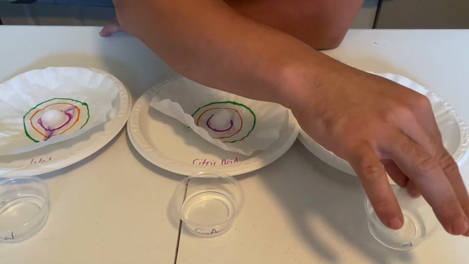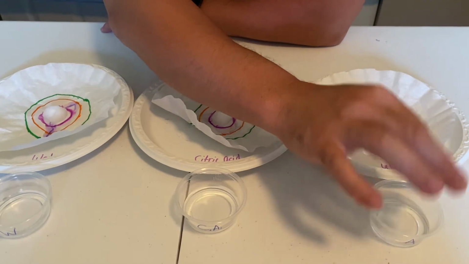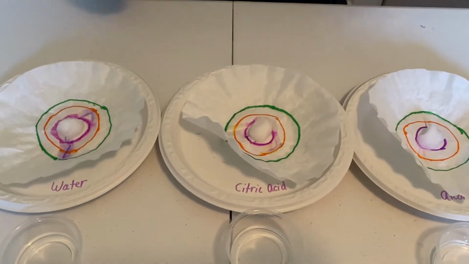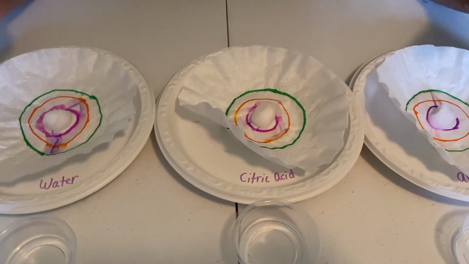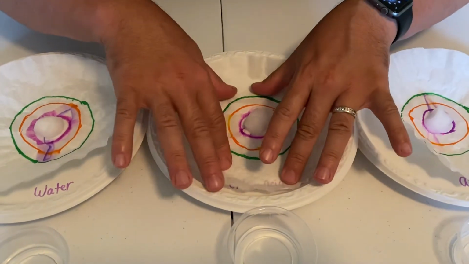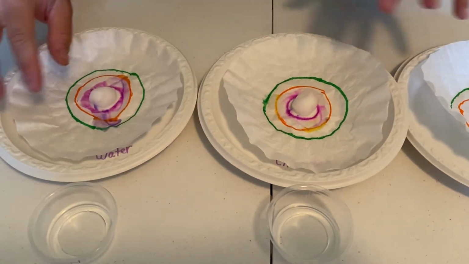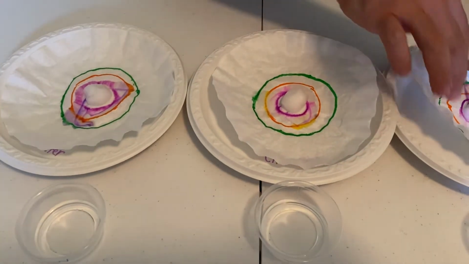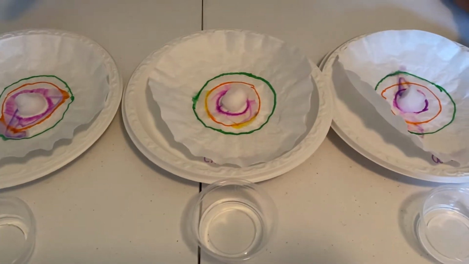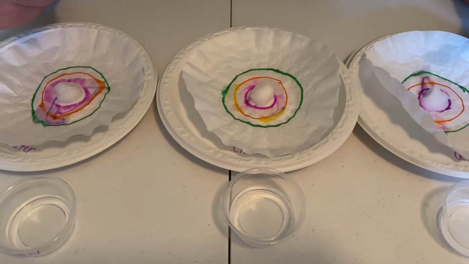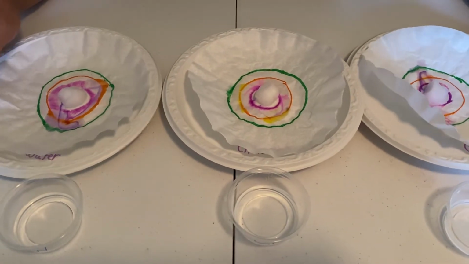Ta-da. And then the alcohol one. Ta-da. Okay, so we're going to give it a couple minutes as we observe. This one was the water, and I do need to make note that these markers are water-soluble markers. They're washable markers.